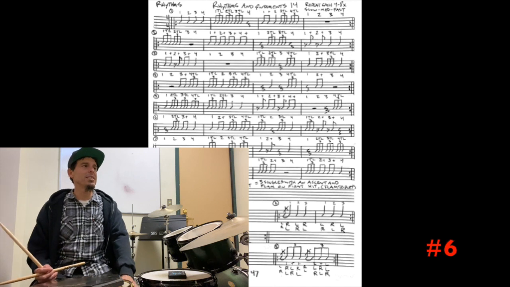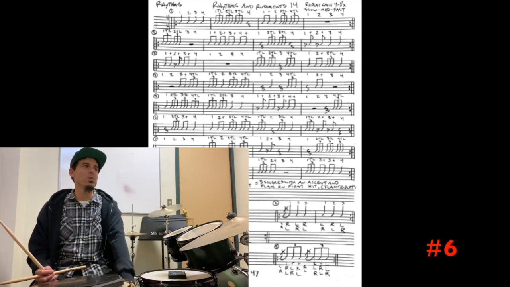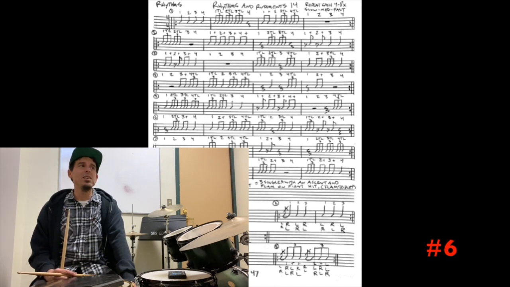Okay, let's take a look at number 6. For this one, we're going to start off with a quarter note rest on beat 1, and then we'll have an eighth note triplet on beat 2, eighth notes on beat 3, and a quarter note on beat 4. For bar 2, we have a quarter note on beat 1, eighth notes on beats 2, eighth note triplets on beats 3 and 4.